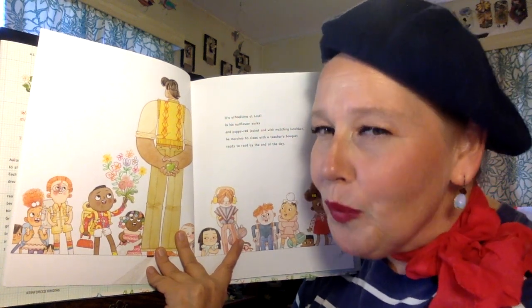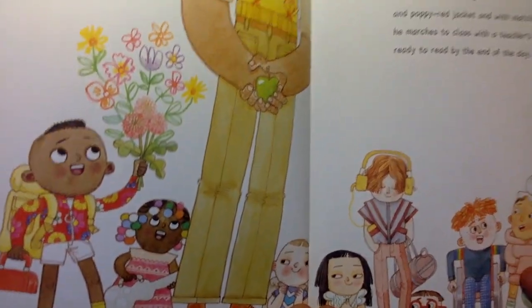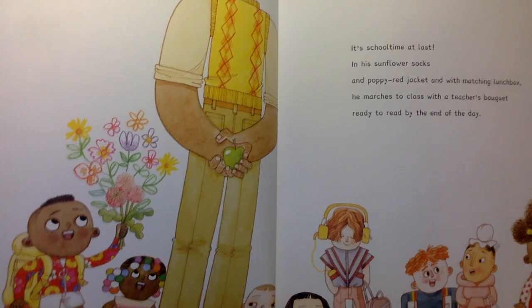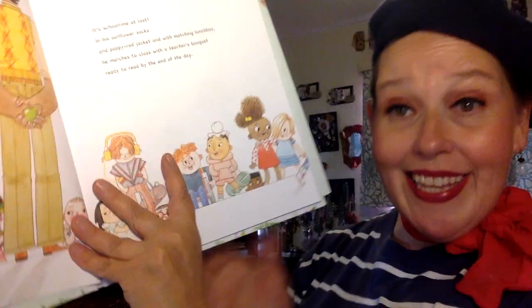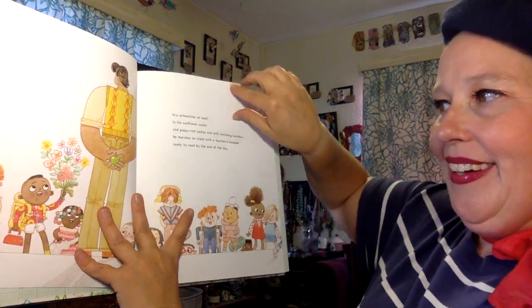Now, is reading automatic? We know that it's not, but Aaron wants to learn to read so badly, and he thinks he's going to learn today on his very first day.